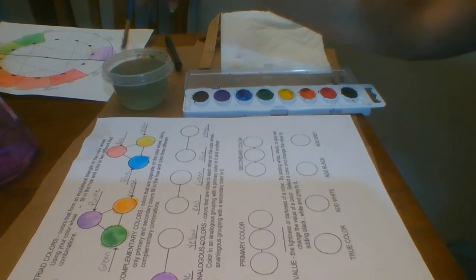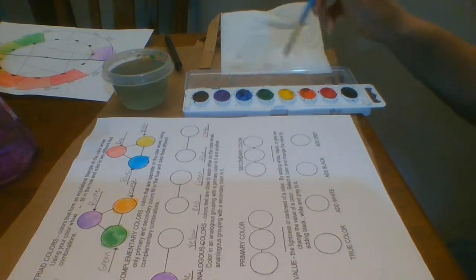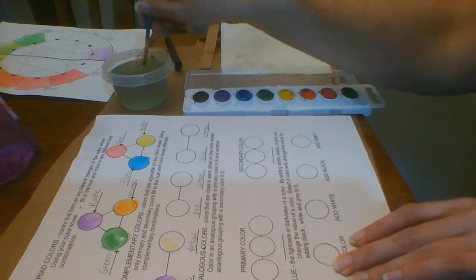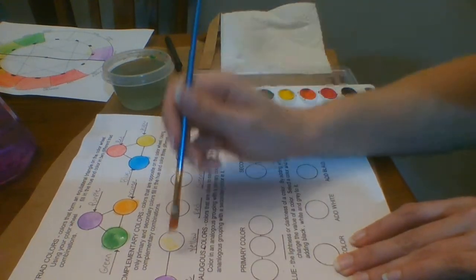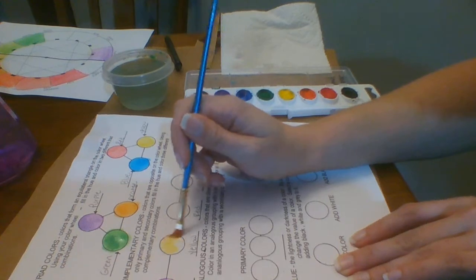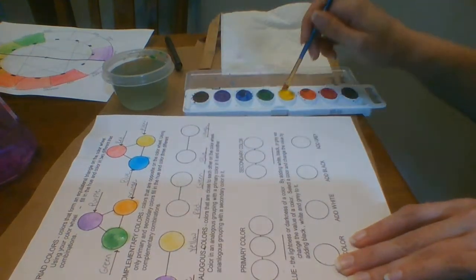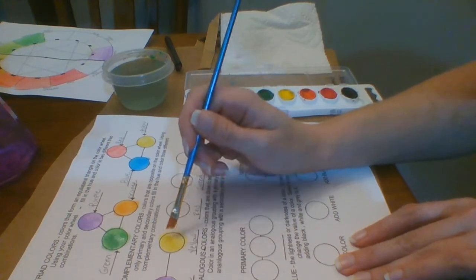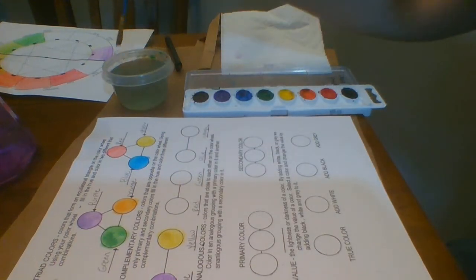There we go. I go to my yellow now. I'm gonna get a little bit more water. Then I'm gonna go for my yellow. And that's what we have for our first set of complementary colors.